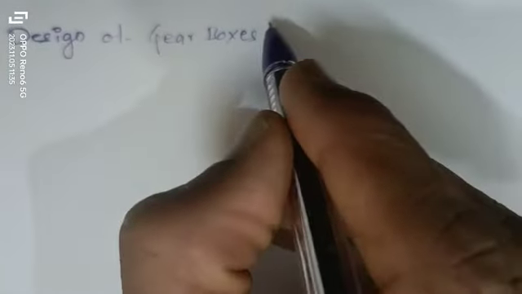So today we will see the topic: design of gearbox for machine tools. Design of gearboxes for machine tools.